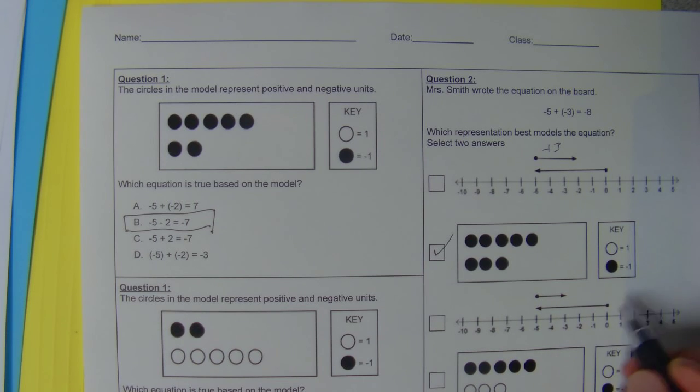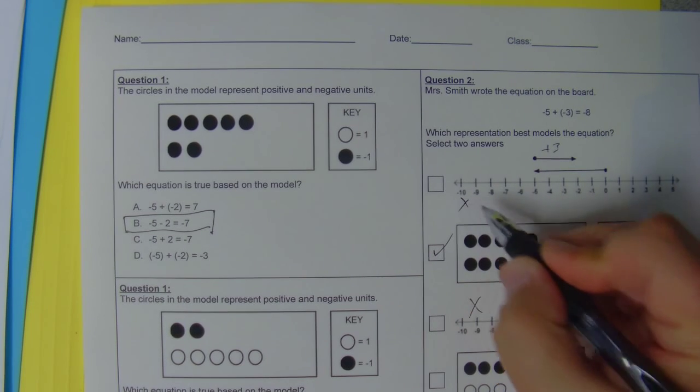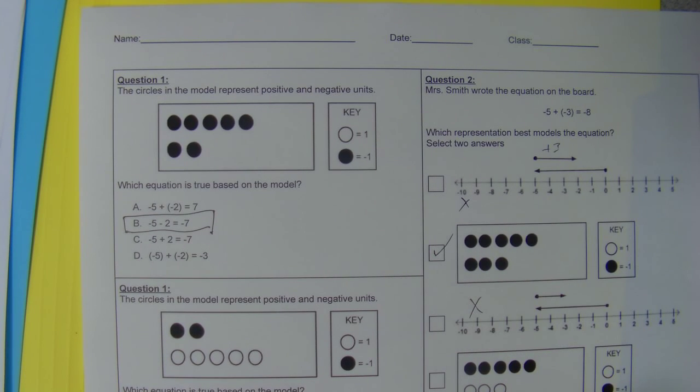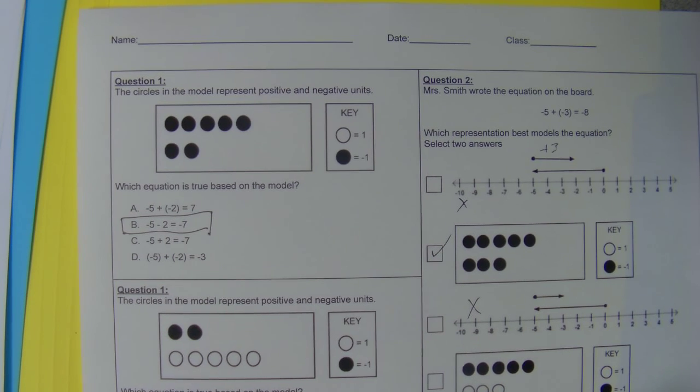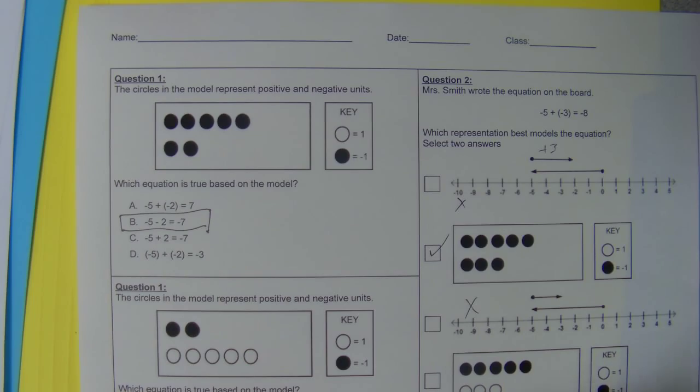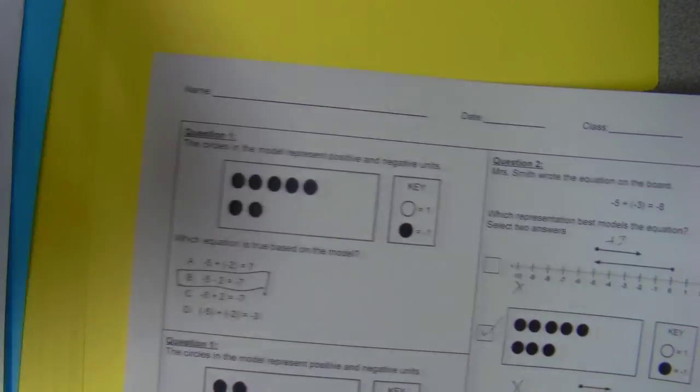This one doesn't work. We have the -5, but that's still +3, so that doesn't work. -5 and -3. Yep, that works. So you're done with day 3 practice.